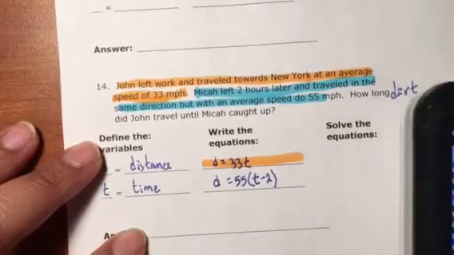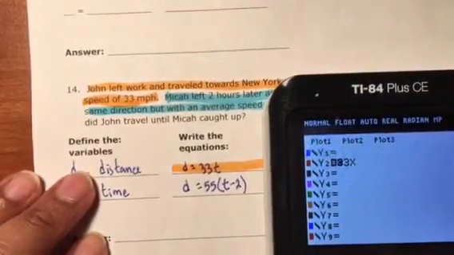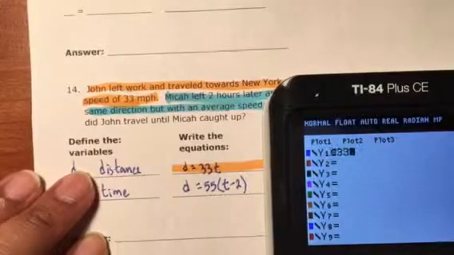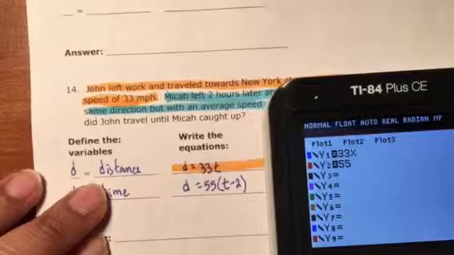Okay, so let me get this in a position where you can see it. I'm going to put that in the wrong place. So 33x and 55 times x minus 2.